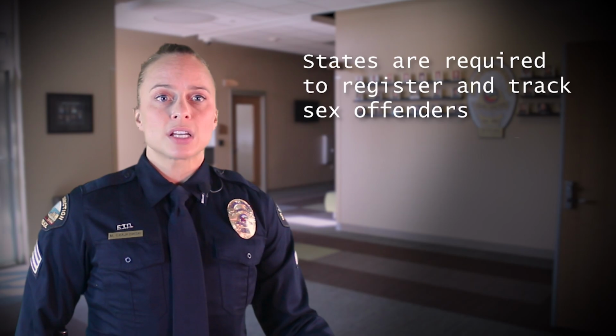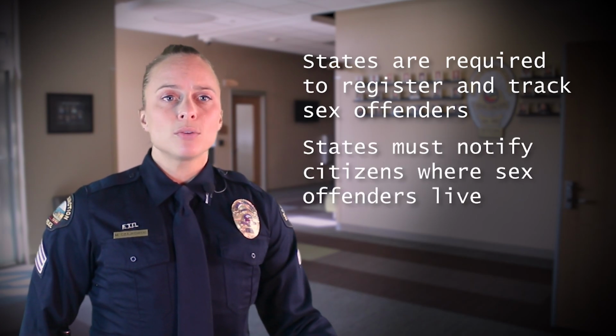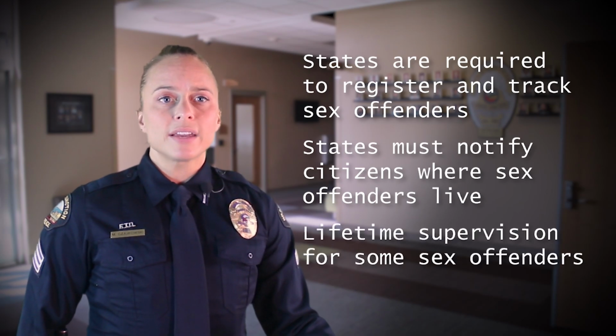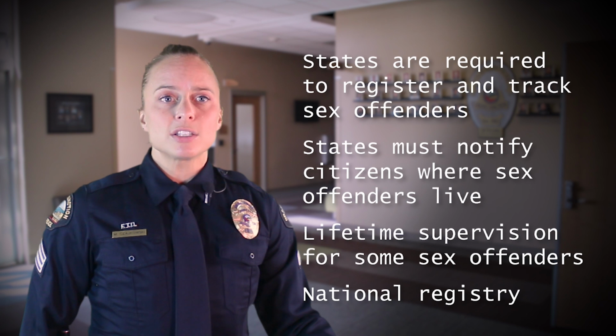In the mid-90s, the federal government established several laws which provide the foundation for Colorado laws regarding sex offenders and the reason for this video. The law requires states to establish sex offender registrations for all convicted sex offenders and ways to track them. It also requires states to find a means of notifying residents and communities where sex offenders live. Additionally, the law provides lifetime supervision for some sex offenders, as well as a national sex offender registry. In general, these laws mean sex offenders have a lesser right to privacy, and the community and law enforcement have a right to know who they are and where they live to keep people safe.